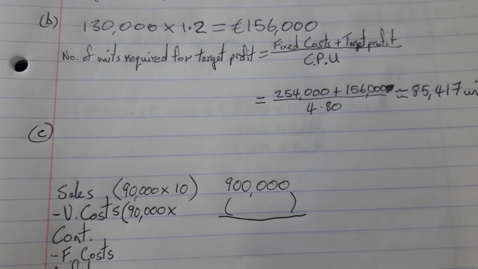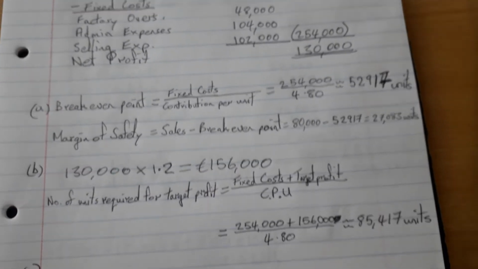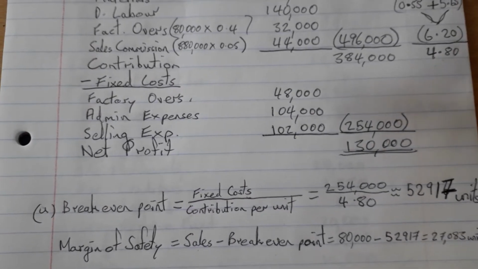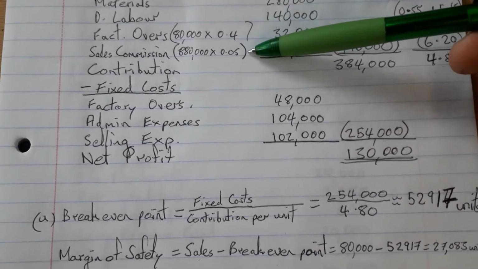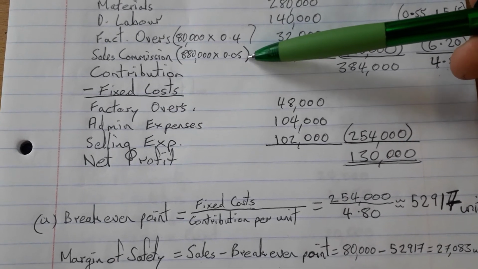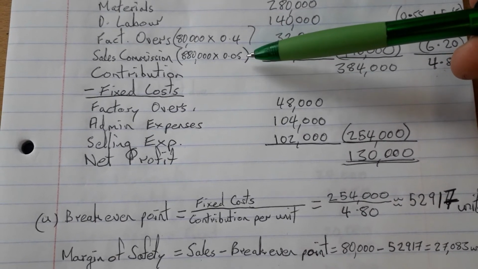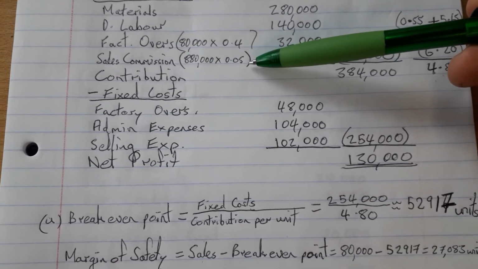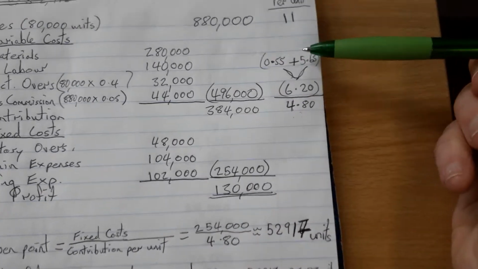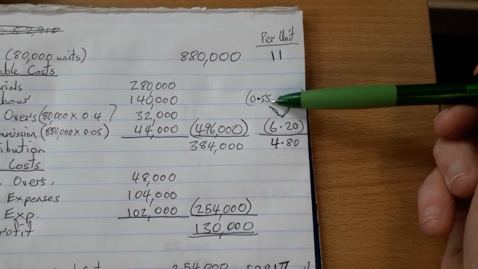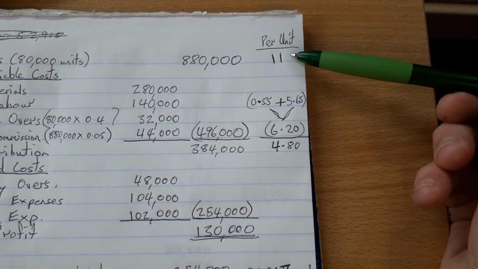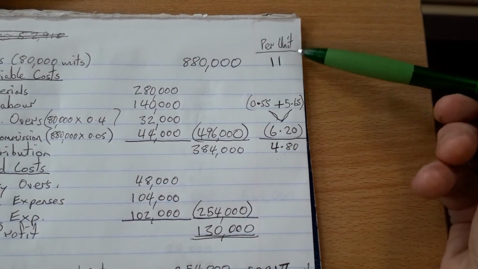However, this is a rule you need to remember: any time there is a sales commission given as a percentage of the selling price, or as a percentage of sales, that is going to change your variable cost per unit if the selling price changes.